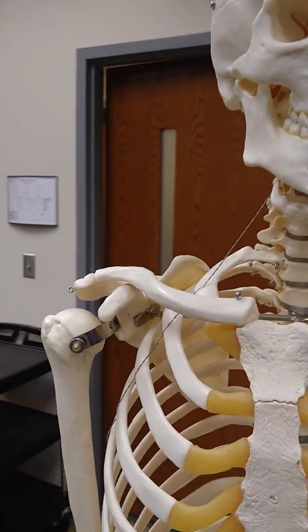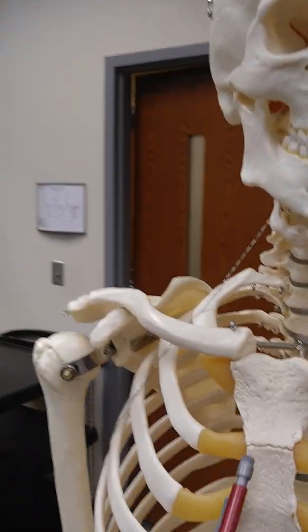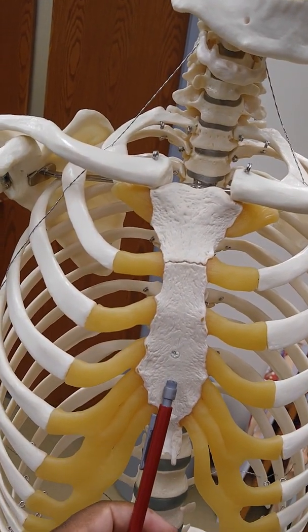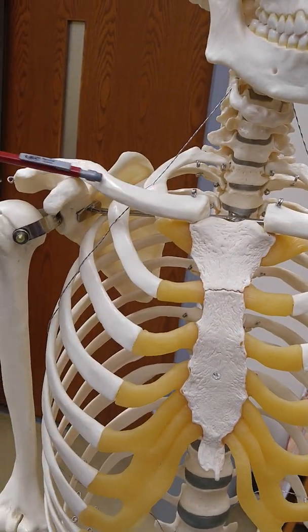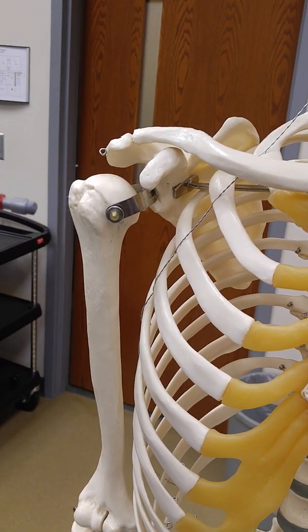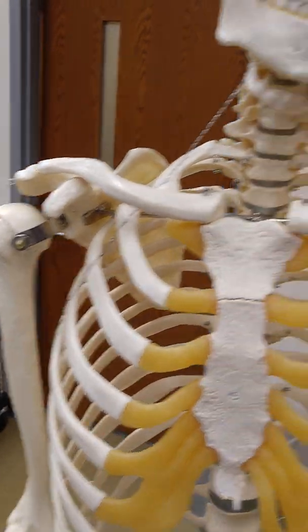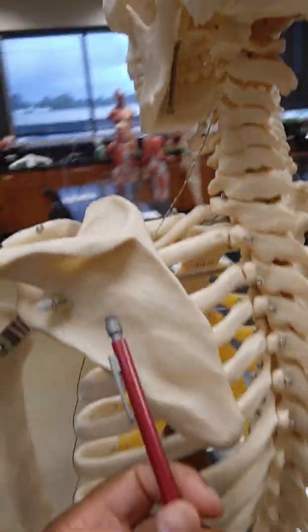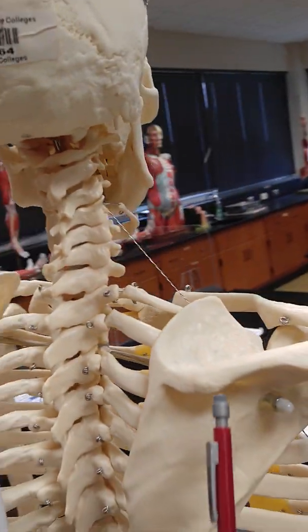All right, going into the chest and spine area, we have the sternum, the clavicle, and then you have the scapula on the back of the chest.